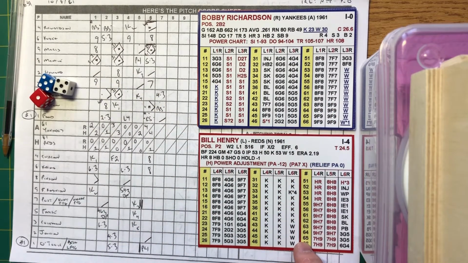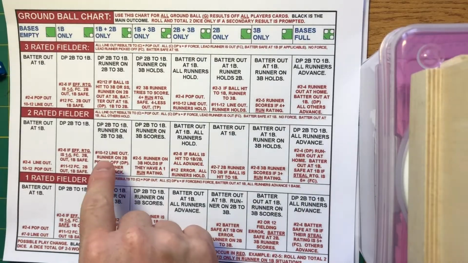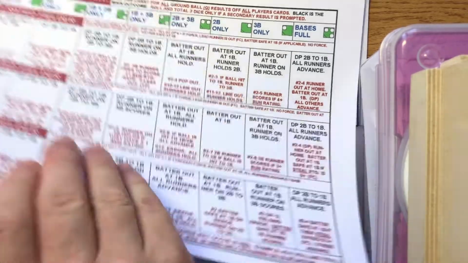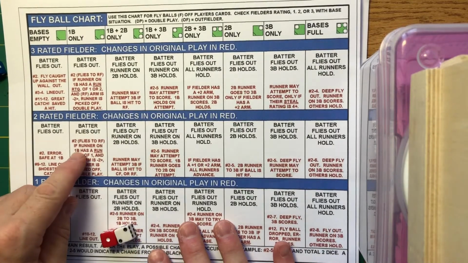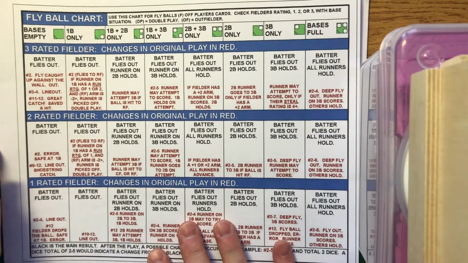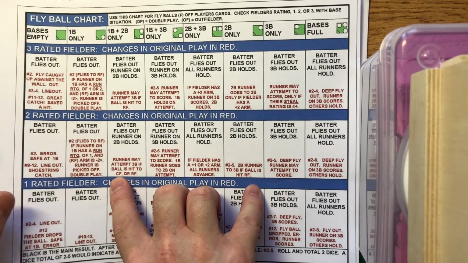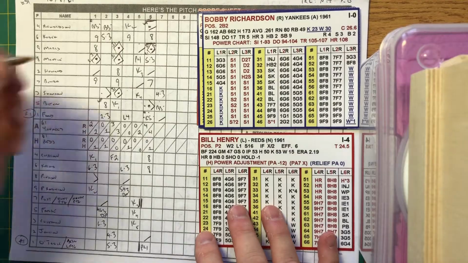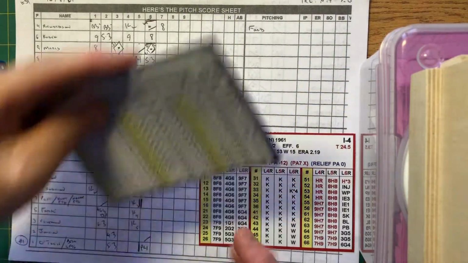Chance for Vada Pinson. There are runners at first and second. Oh, it helps if I use the correct chart. Runner may attempt to tag up. Batter flies out. Runner on second base holds. The ball is hit to Pinson, so Ford can tag in advance, but seems kind of silly, leading by 9.